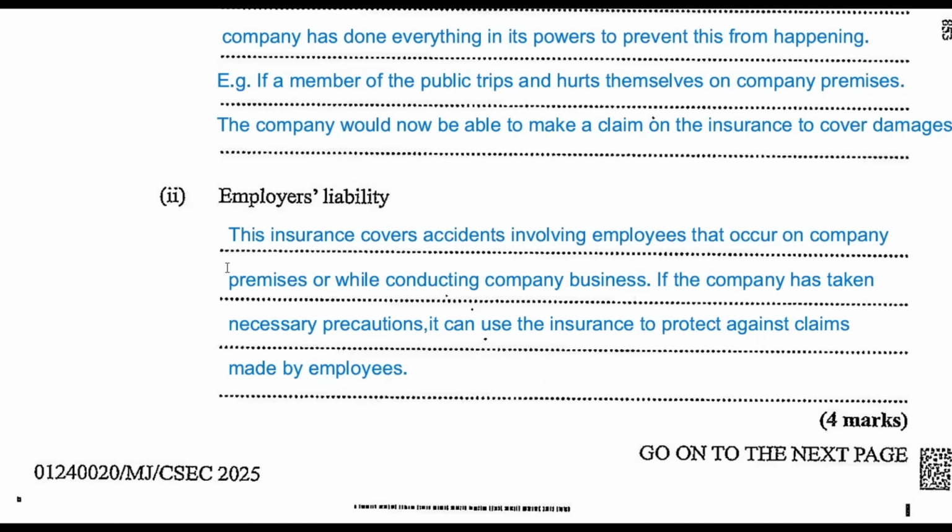If the company has taken necessary precautions, it can use this insurance to protect against claims made by employees. So again, in a nutshell, if employees actually get damaged in the working environment or while they're conducting business on behalf of the company, they can claim damages, right? Compensation for damages that happen to them.